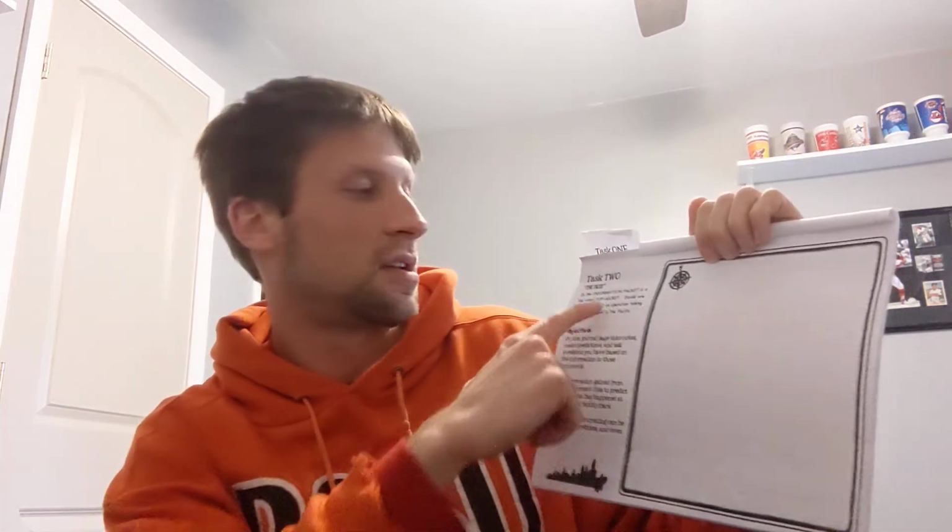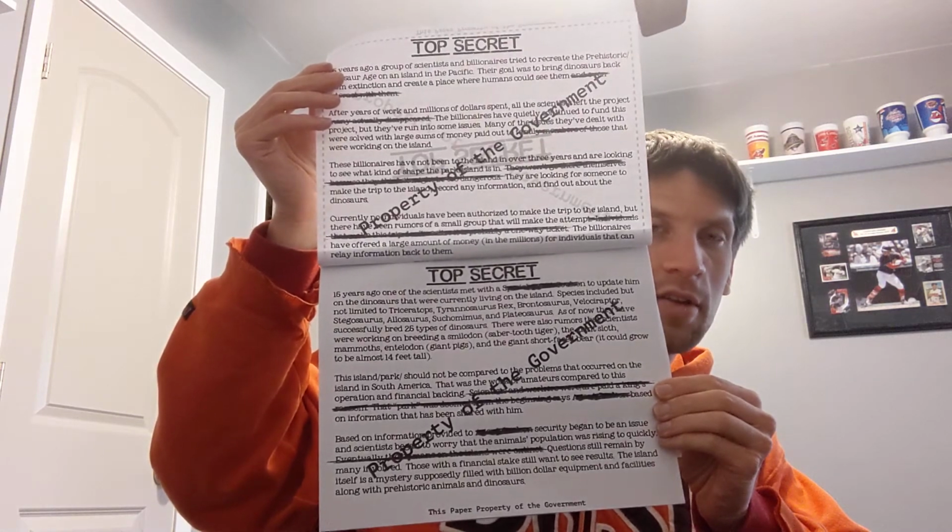If you look under task 2, I'll go over those directions too. It says, in the information packet is a file titled Top Secret, the one I just showed you. Inside are documents about an operation taking place on an island in the Pacific. So that's what the next 2 pages are, the top secret documents. Your objective for task 2, on this journal page, is to take notes, that's why it said to underline anything important, make predictions, and ask questions based on the information in those documents.